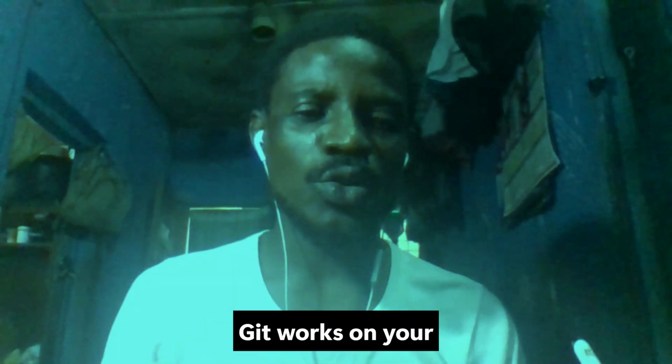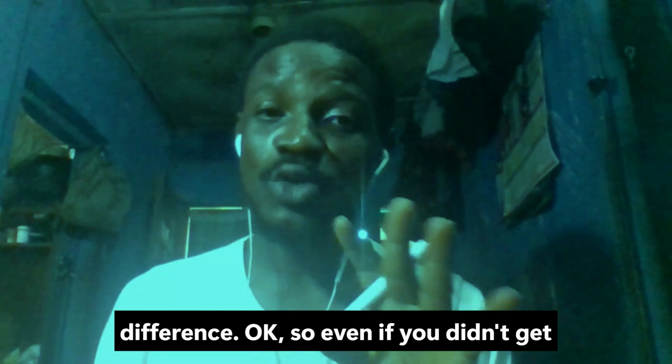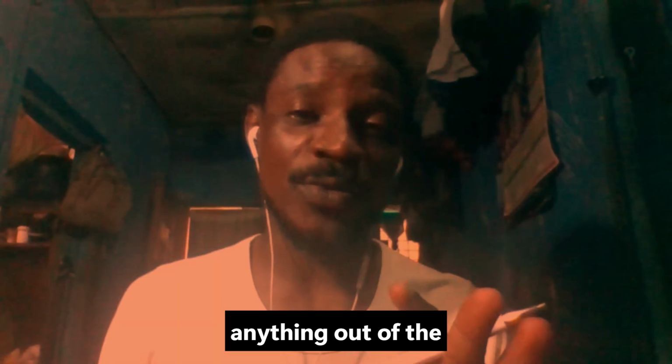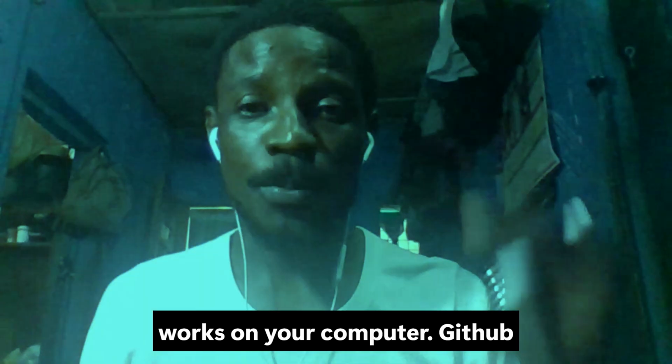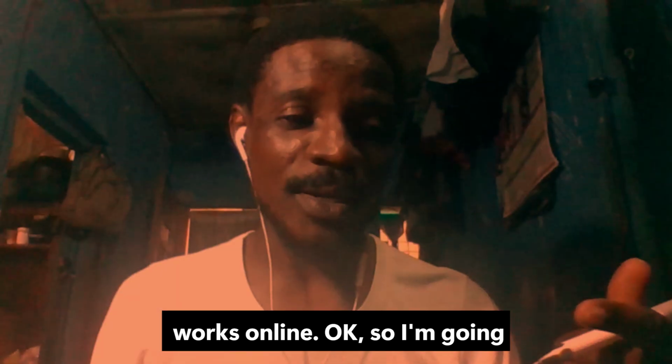So remember this: Git works on your computer, GitHub works online. Those are the two differences, okay? So even if you didn't get anything out of the video, make sure you got this: that Git works on your computer, GitHub works online, okay?